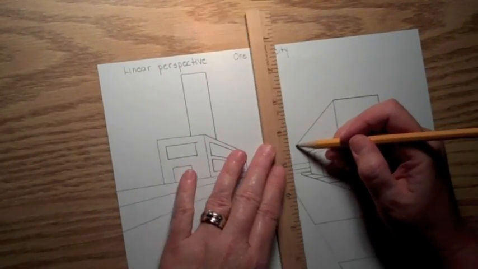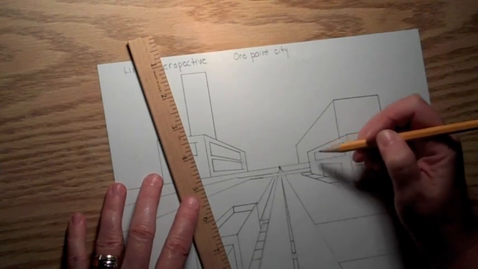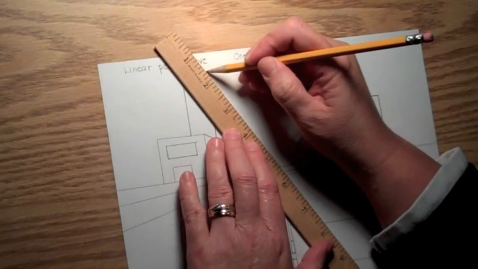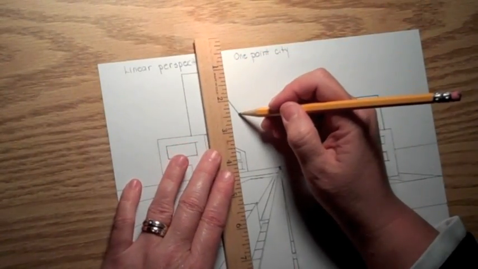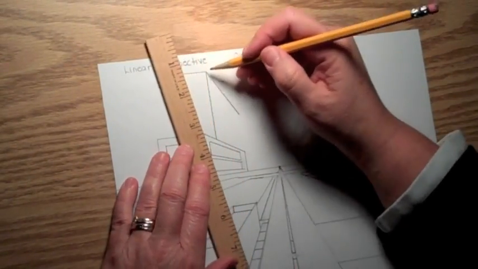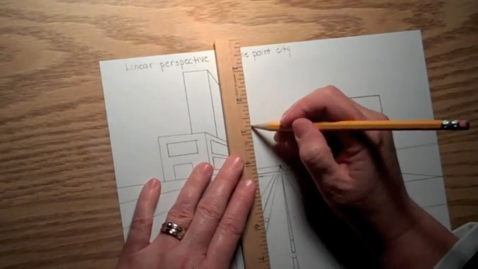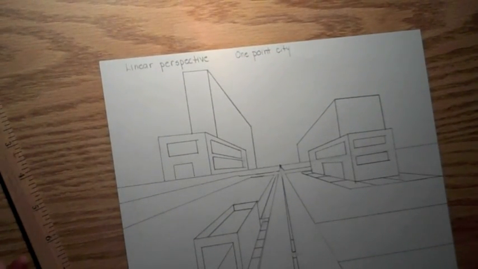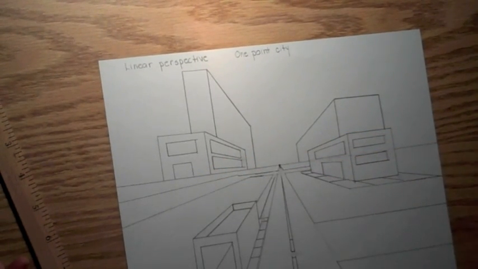And I am going to draw a vertical line either until I hit the building and stop or until I hit the horizon line and stop. Actually, I'm going to make this one a little longer. Okay, so I have buildings behind buildings. The windows and doors are the same as what I taught you before.